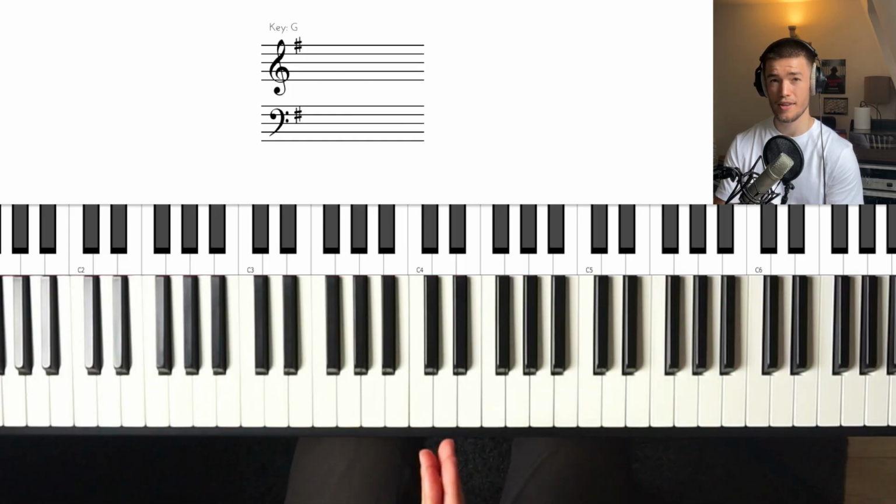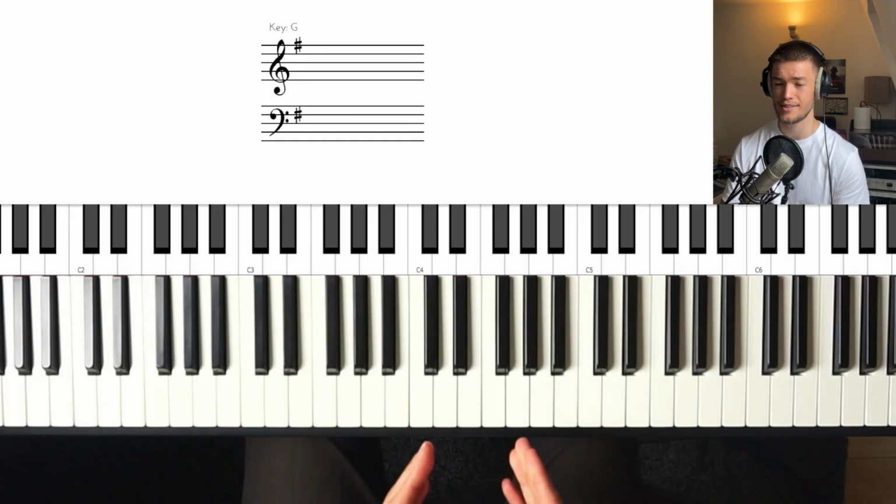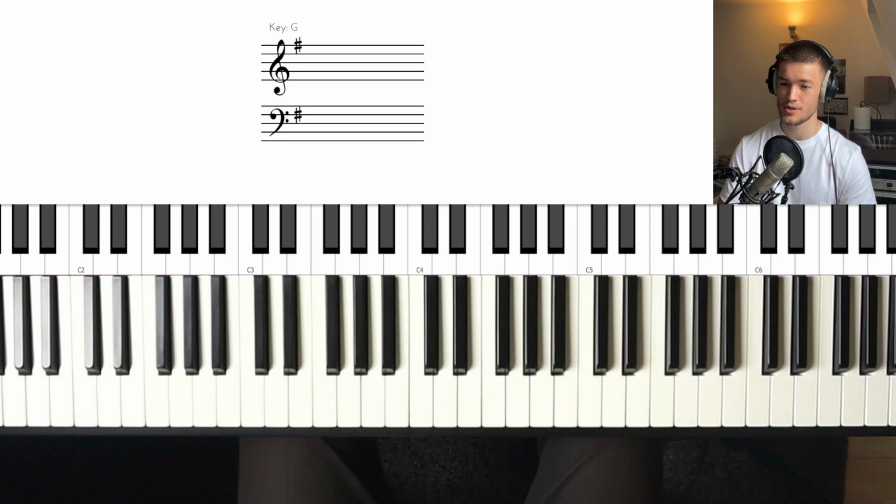Now, once I stopped thinking actually in chord names and started thinking in these numbers, this is where it clicked for me.